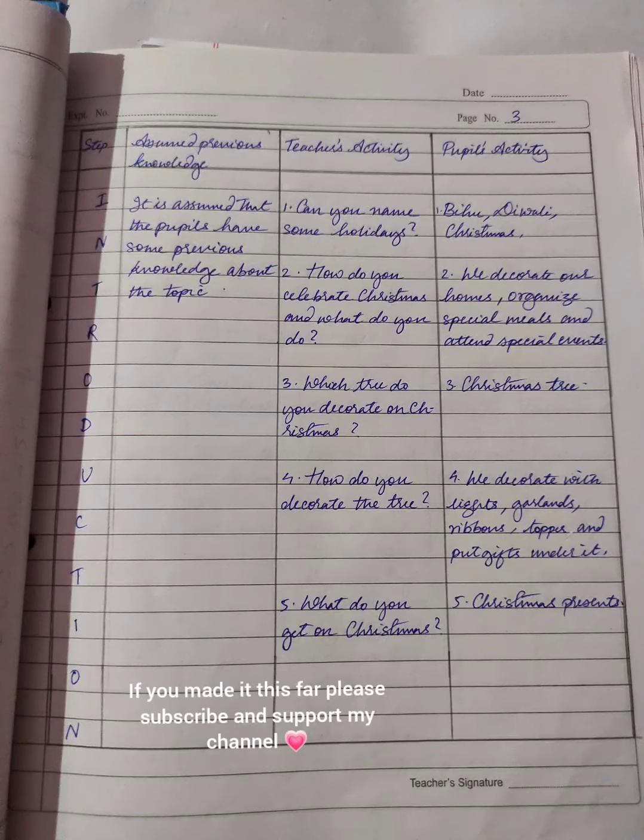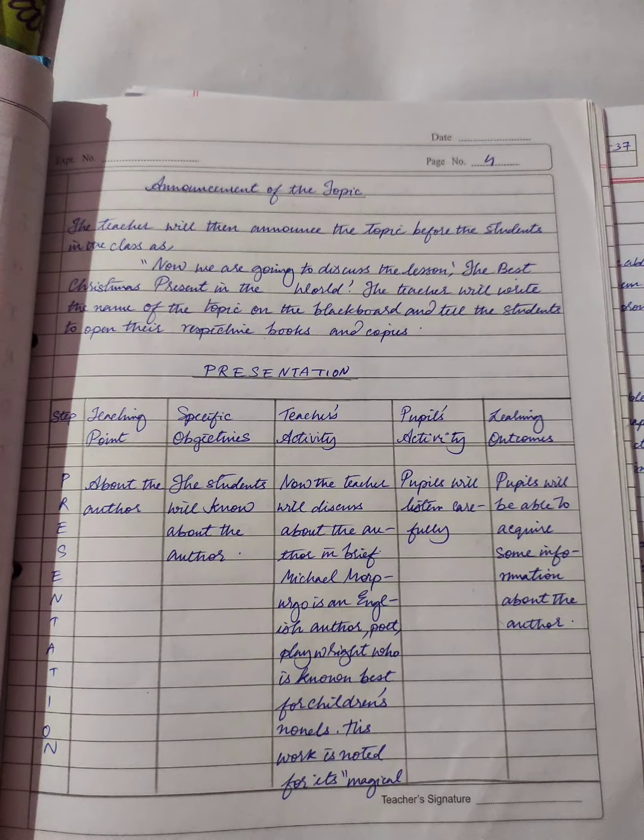Here I have mentioned 5 questions that I have used during my practice teaching period, and you can also use them if you're also writing the lesson plan on this chapter. So now comes the announcement of the topic, where the teacher, after getting the name of the topic from the students, announces the name of the chapter, and right after starts with the presentation.